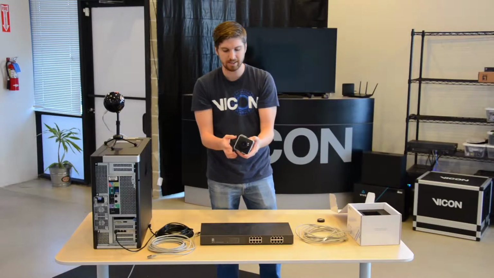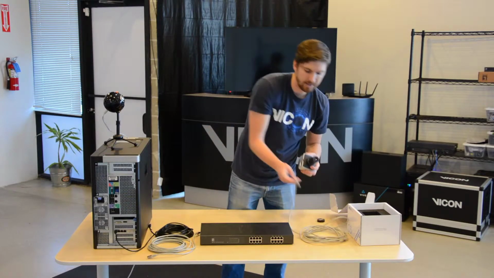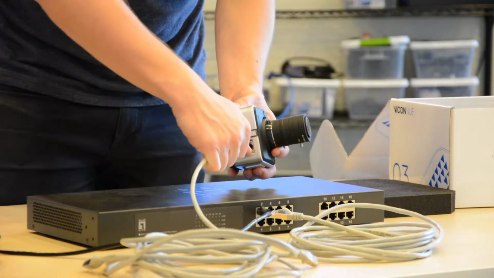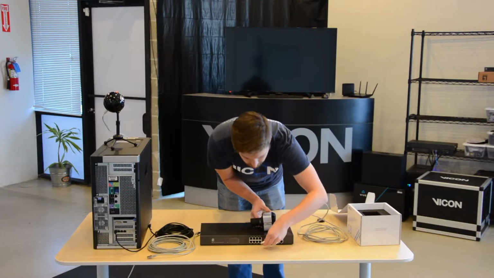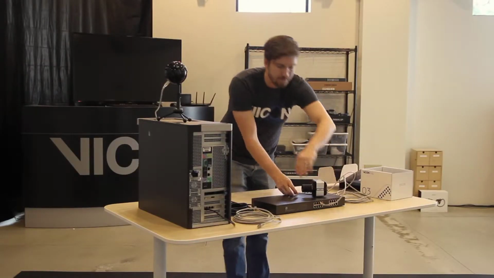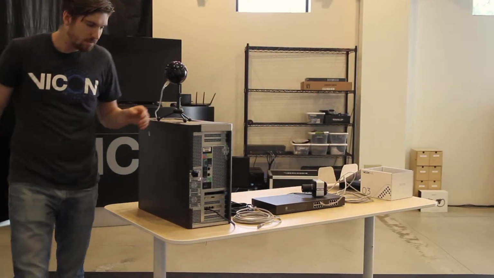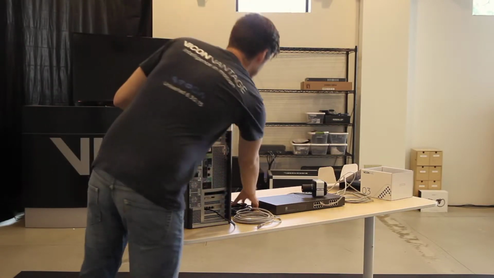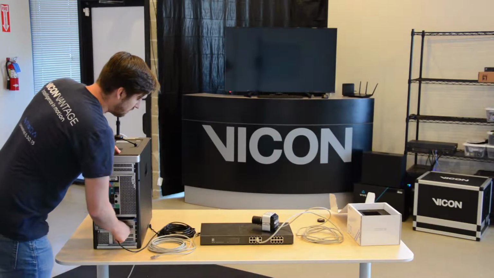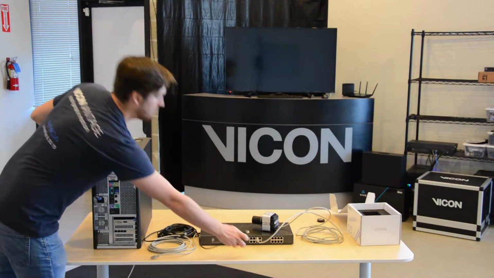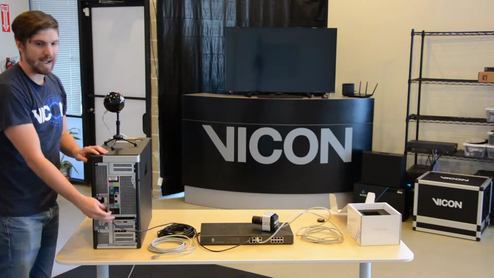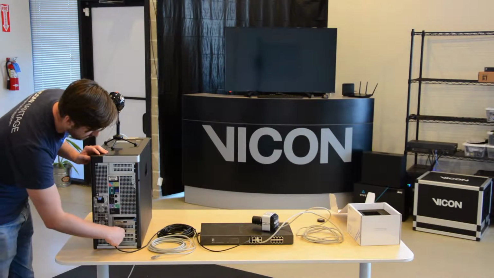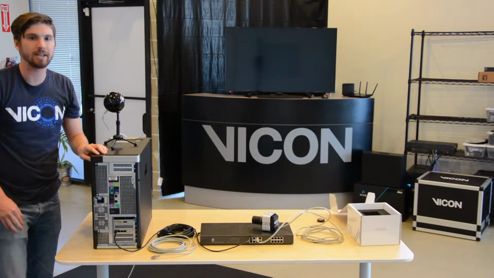Now, in order to connect this to your system, you take a standard Cat5 cable and plug it into the side of your VUE. This goes into the PoE of your system. Next, you have the cable from the PoE that goes into the back of the network card of your computer. This will allow you to connect to your system.